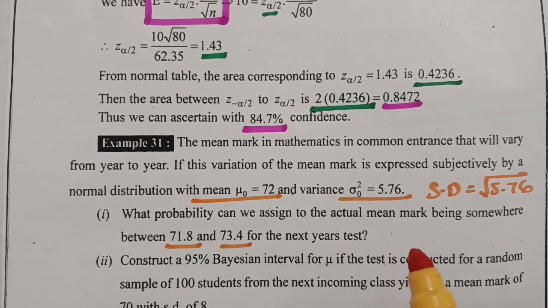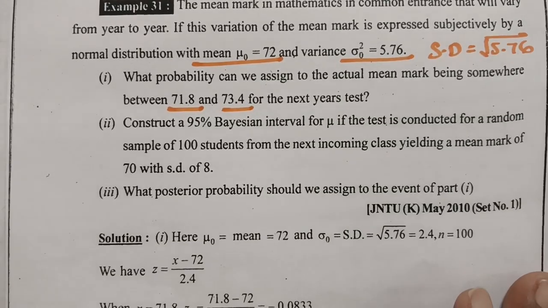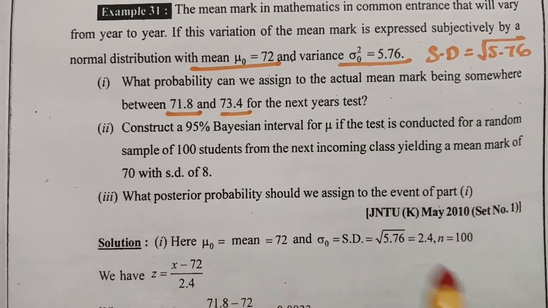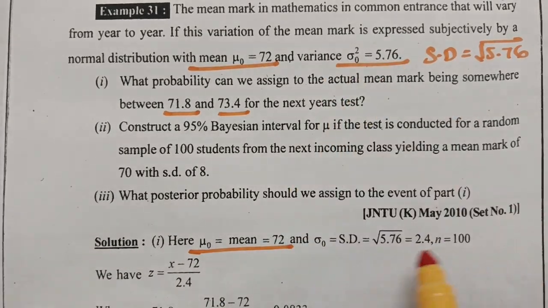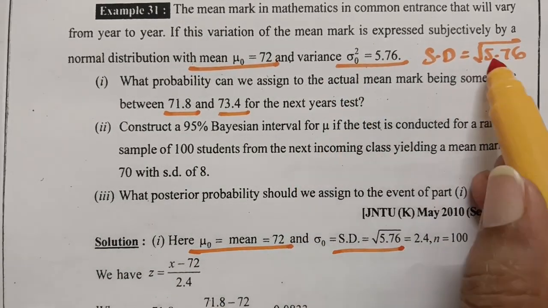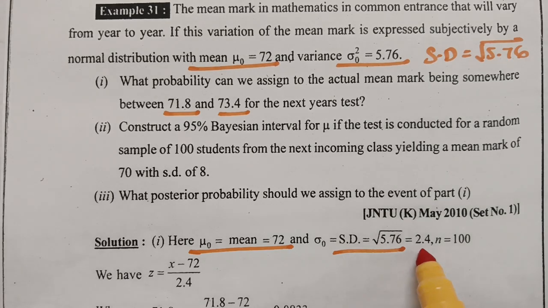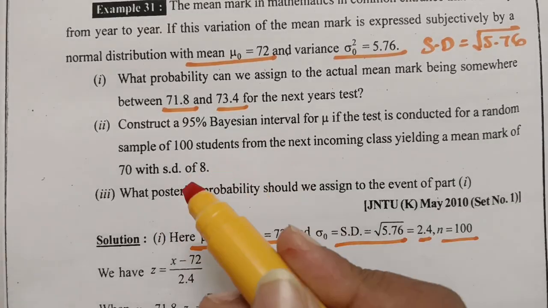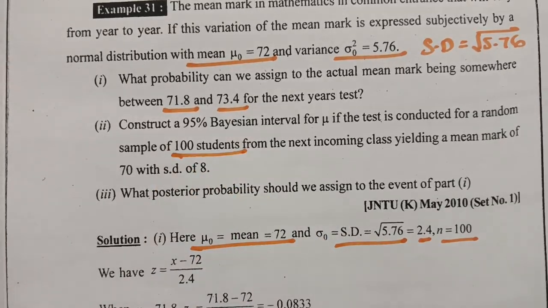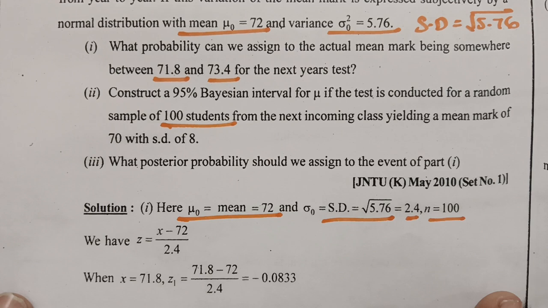So from the question, first of all, what is given here? The mean value mu naught is equal to 72, and the standard deviation is given as root over 5.76, which is equal to 2.4, and n is equal to 100. So n is equal to 100 students is given.